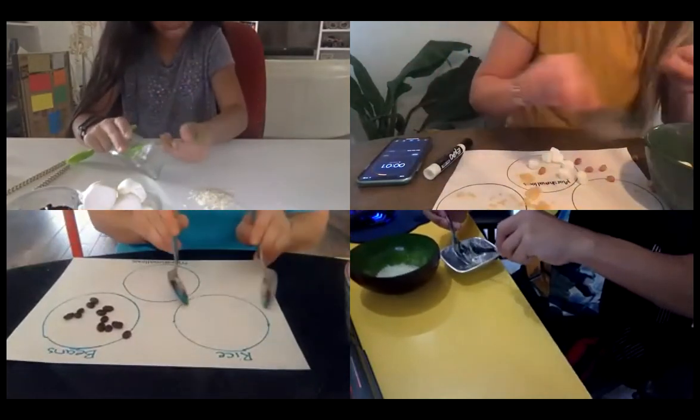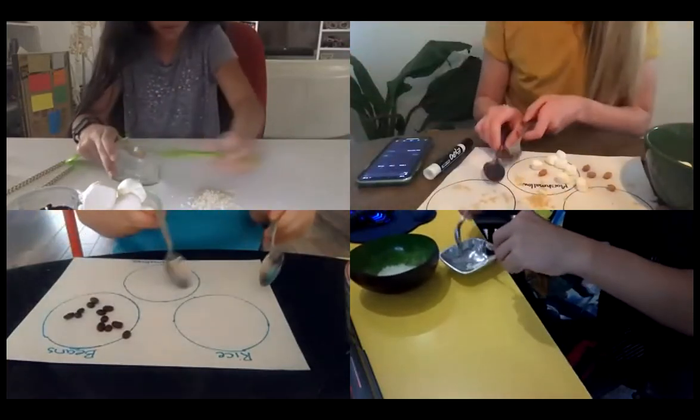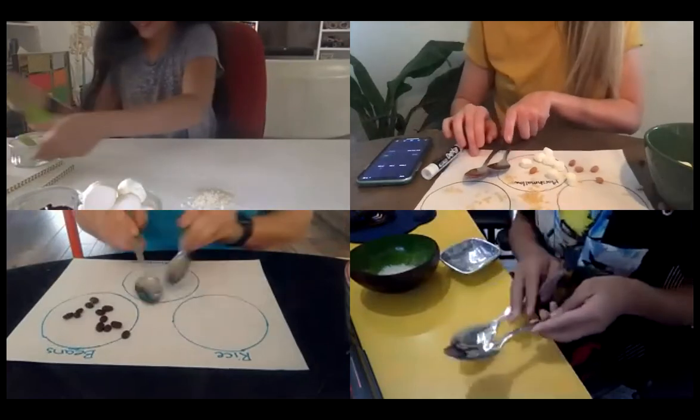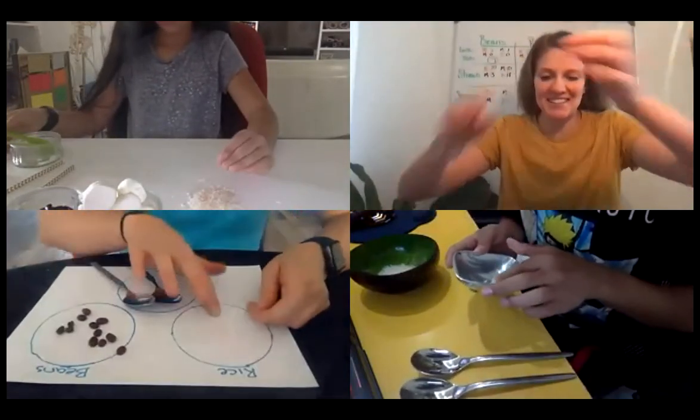It's hard to get the last few grains, like I'm having trouble with. All right, spoons down. How many grains did you miss? Four. Right, maybe that's an easier way to count.